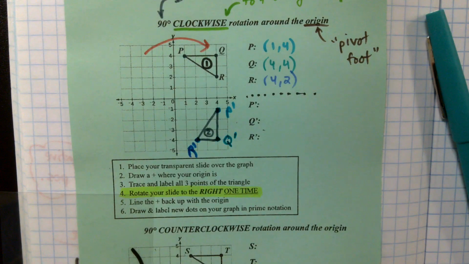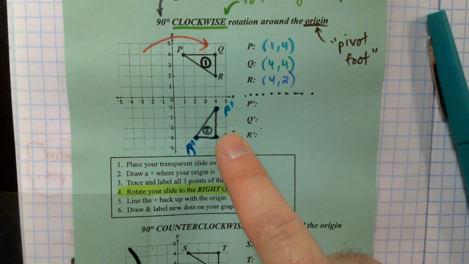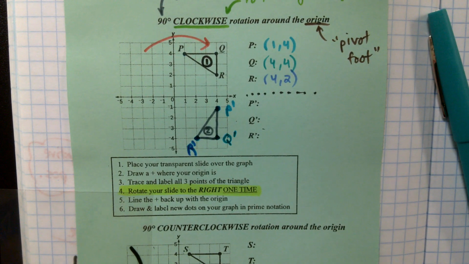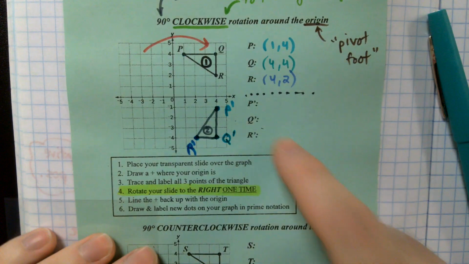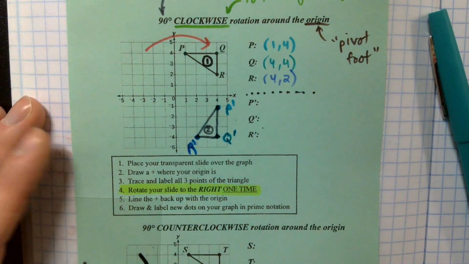Does this look like a translation? Does it look like we just took my shape, slid it over, slid it down like number 1 in the warm-up? No. Does it look like a reflection where it's a perfect mirrored image on both sides of the line? No. It's something completely different. We took our shape and we turned it.